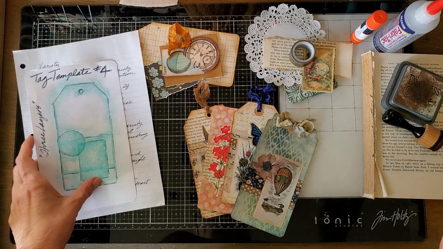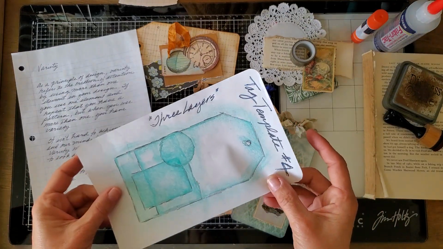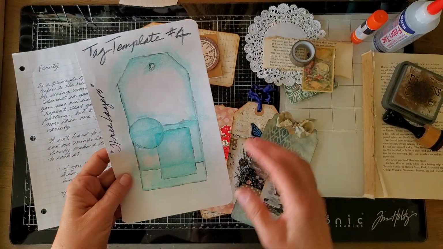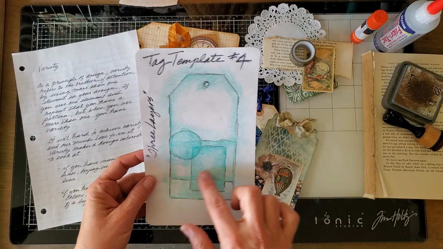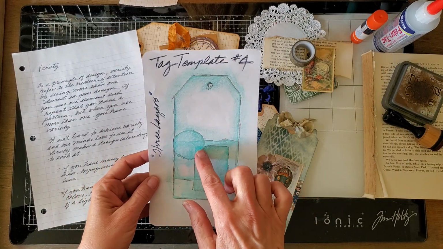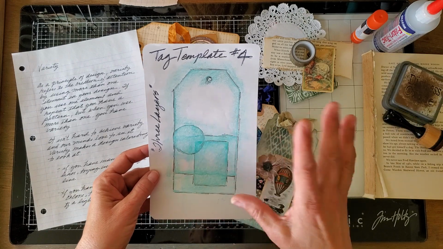This will be number 4, and I'm just calling it 3 layers. It's just kind of this basic design, kind of a pivot point right here where everything meets.